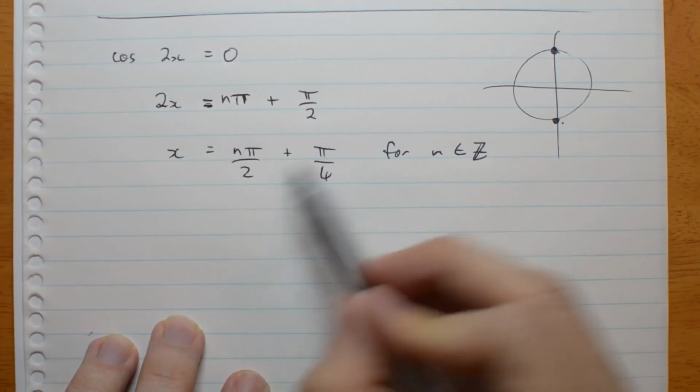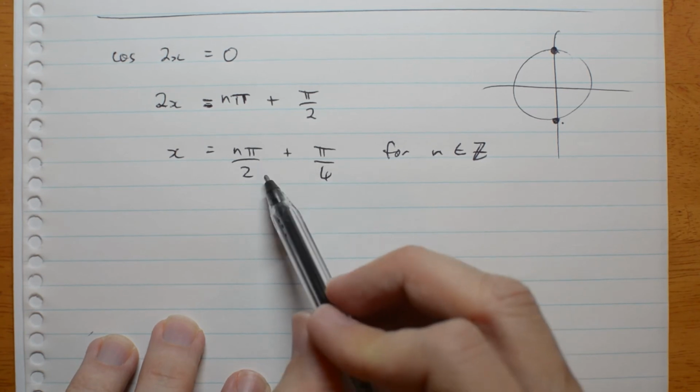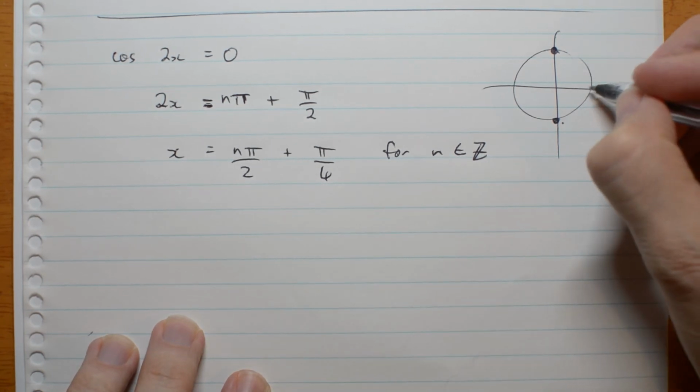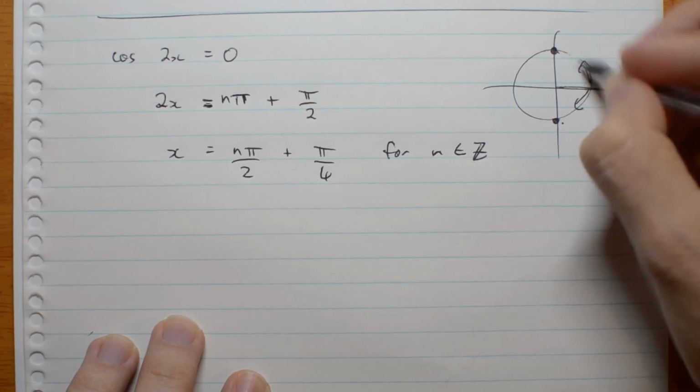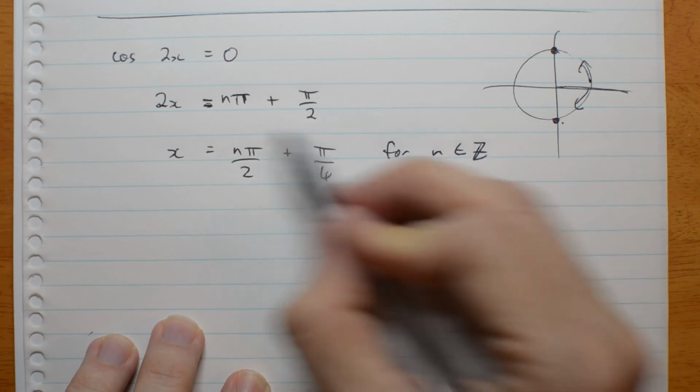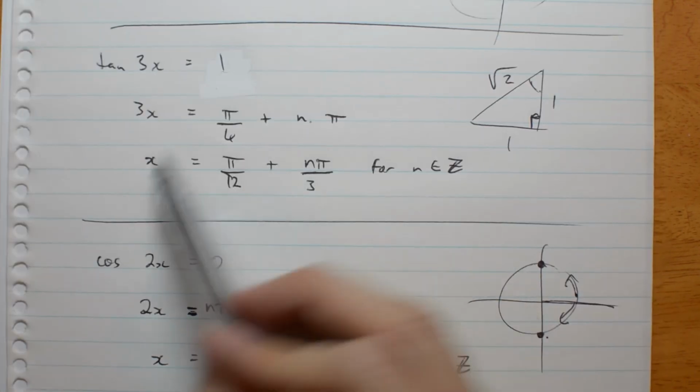Now this isn't the standard way that we would normally write this, because cos we would normally be writing as some number of 2 pi plus or minus. But because it's pi on 2, I can actually simplify it into the same kind of style as we did for tan.